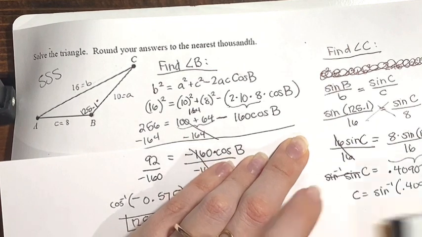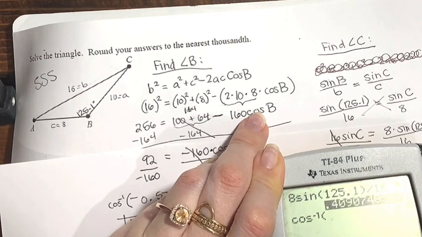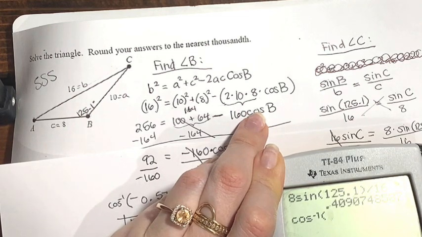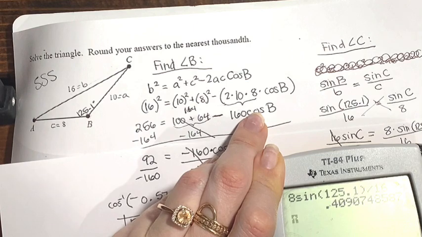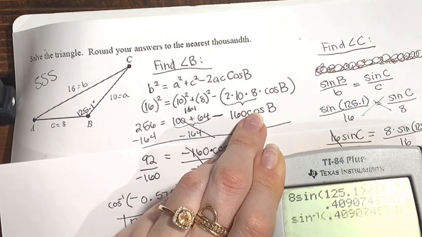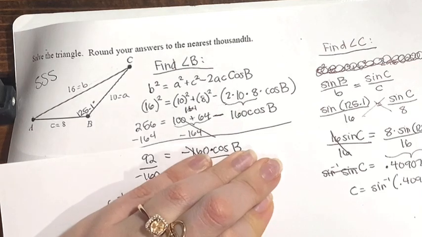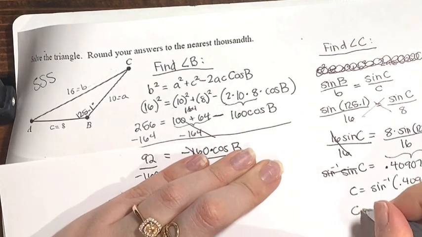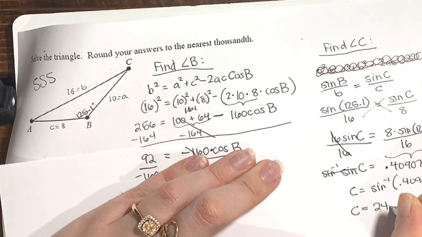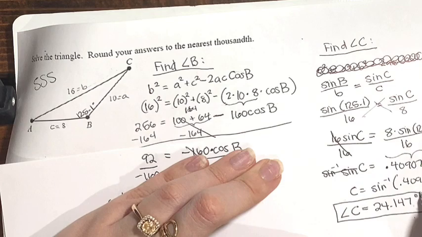So I'm going to just go into my calculator and do second cosine and then, whoa, not cosine. I'm struggling with my sines and cosines. See how easy it is to do the wrong one? It's inverse sine of that decimal. And we get 24.147 if we round to the thousandths place. So C is equal to 24.147 degrees. And there is angle C.